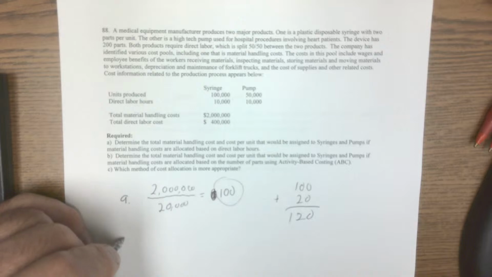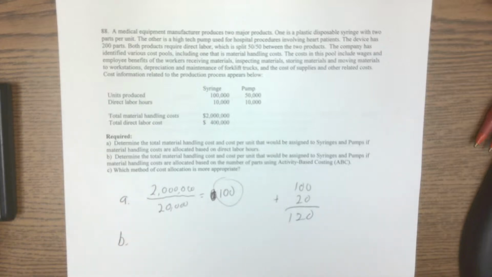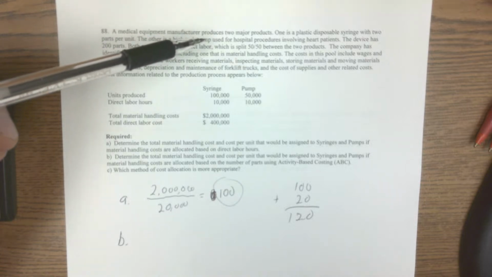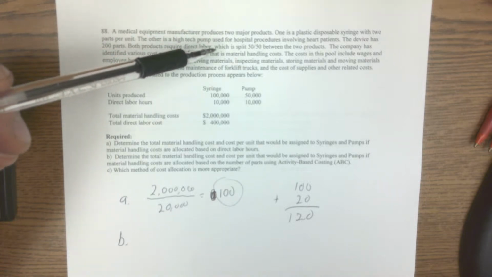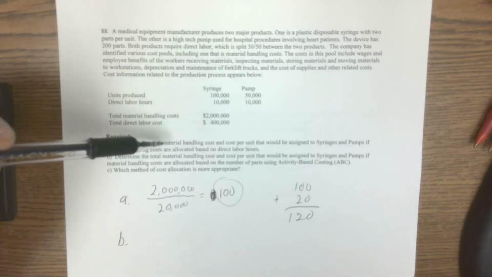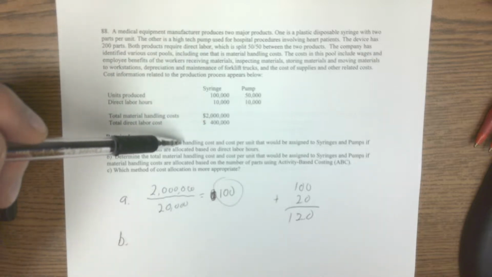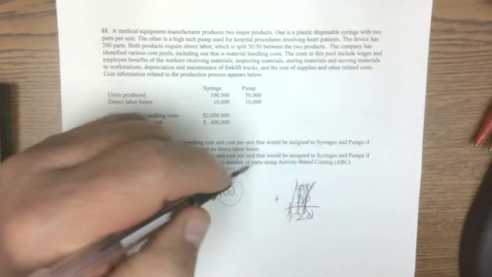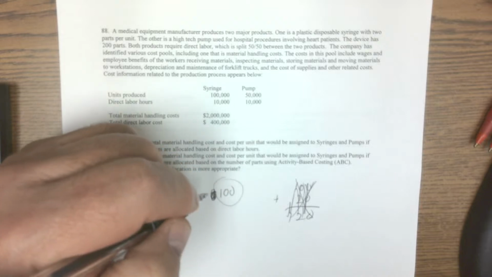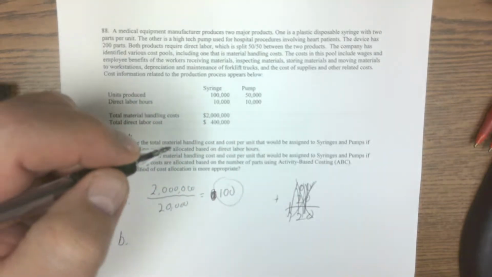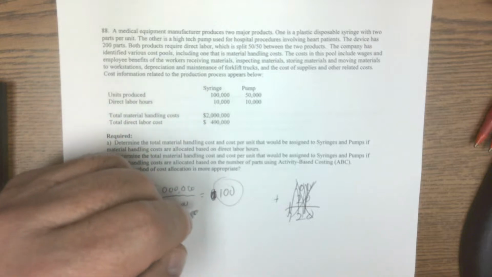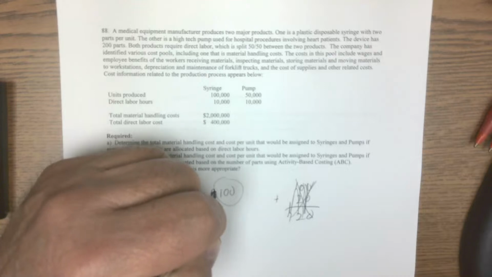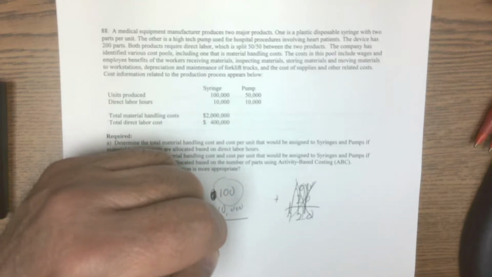Okay, so B. We didn't do the total material handling cost. We didn't need the cost per unit here. This was the wrong cost per unit. The cost per unit they want is the 100. The total material handling costs would be 100 times 10,000, which would be 1 million.